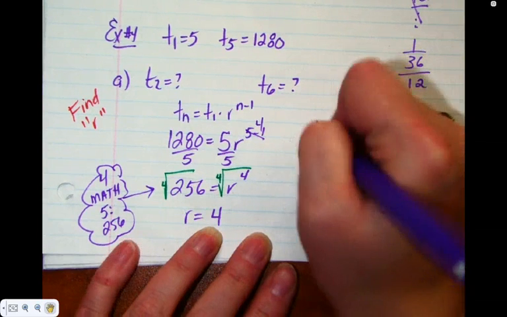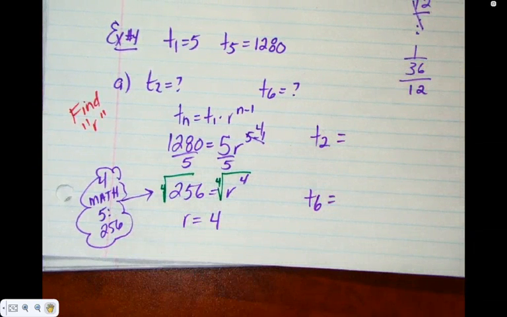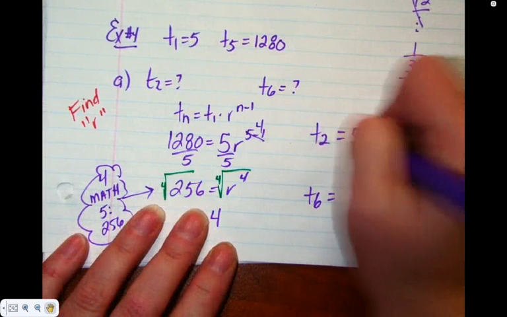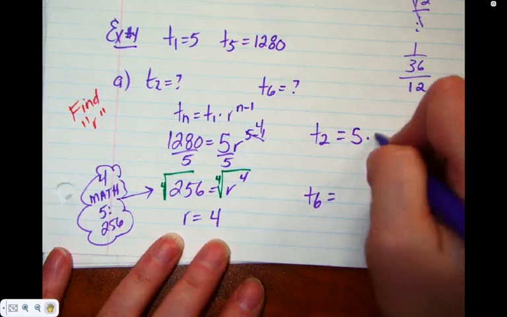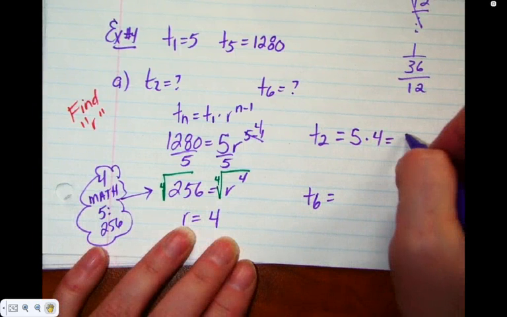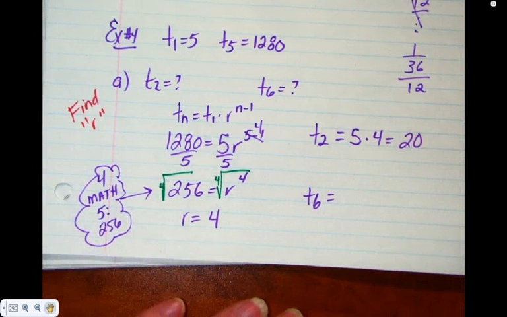Okay, question asked for T2 and T6. How can we find T2? We got T1, which is 5, and we're going to times by R, which is? So T2 has to be? That was not a trick question, 20.